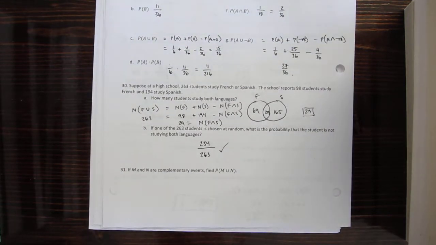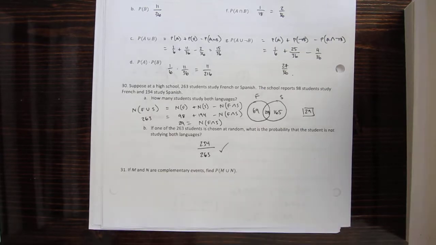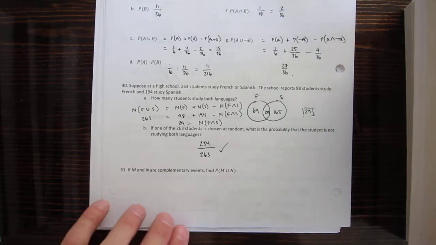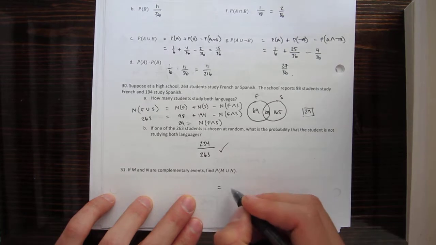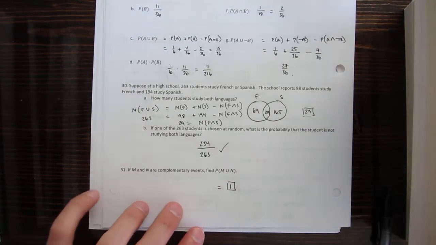31 says, if M and N are complementary events, find the probability of M or N or both. But if they're complementary, then that means that this needs to be 1. There's a 100% chance that you'll choose one or the other because they're complementary events.